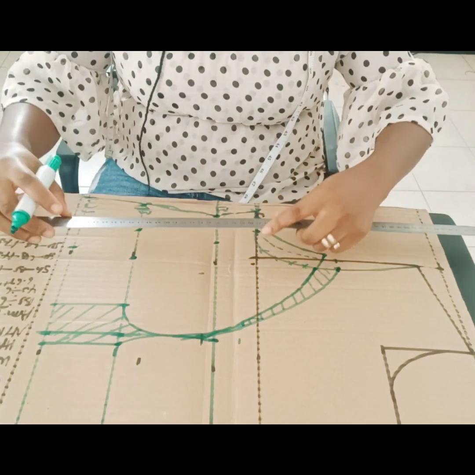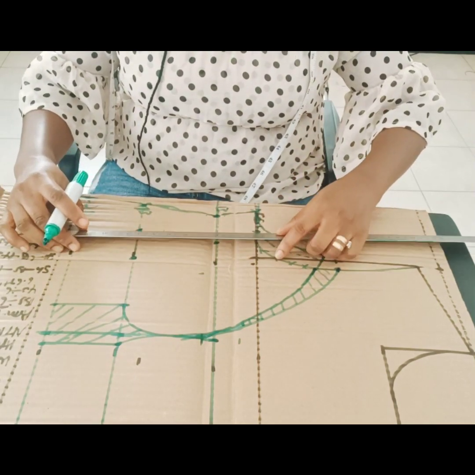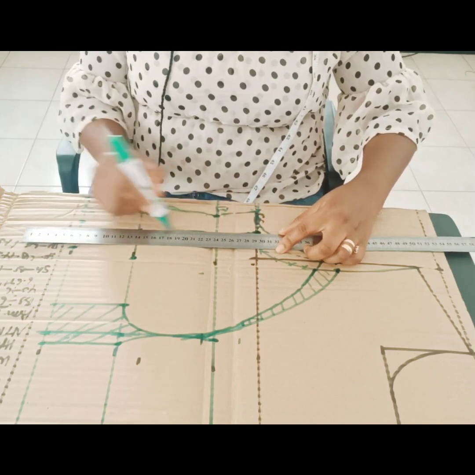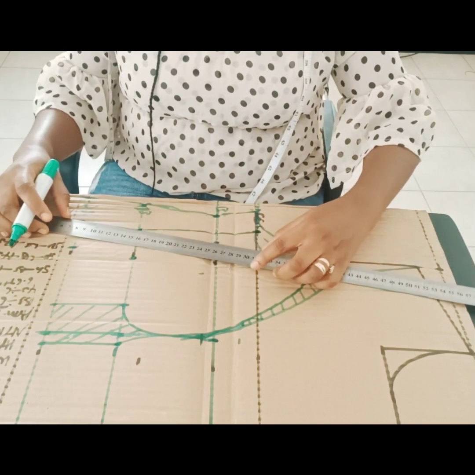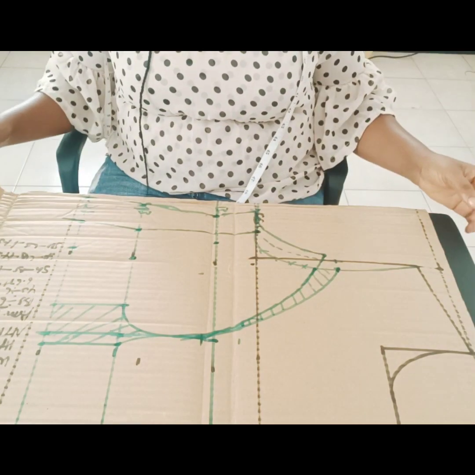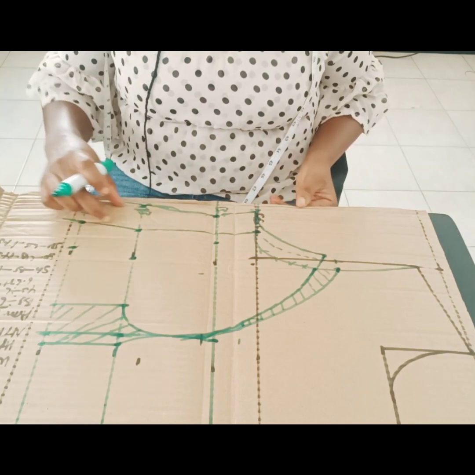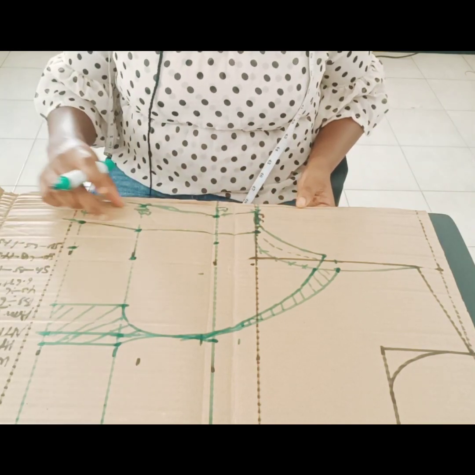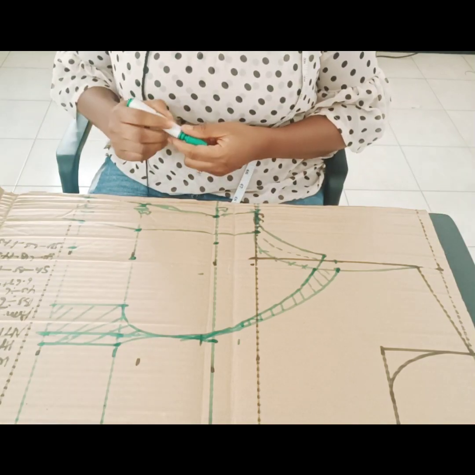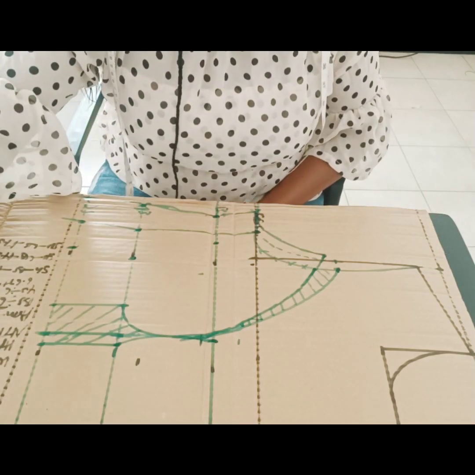Then without the allowance, let's see what we have. This part is our sewing allowance. So let's cut it out and see what it looks like.